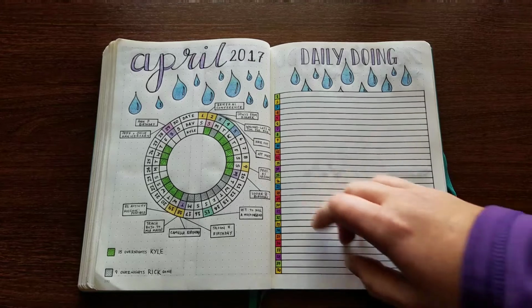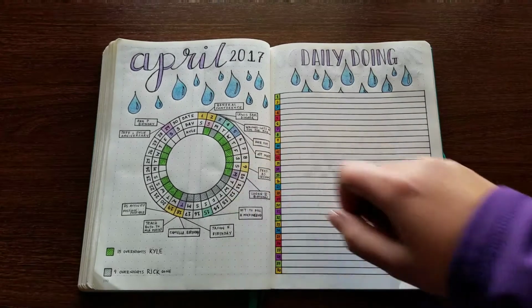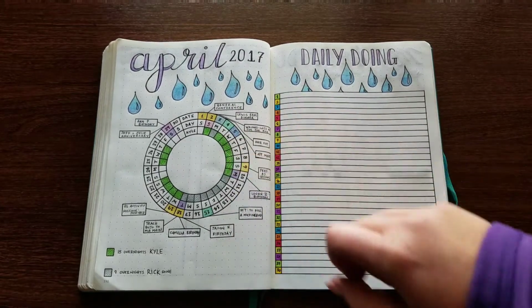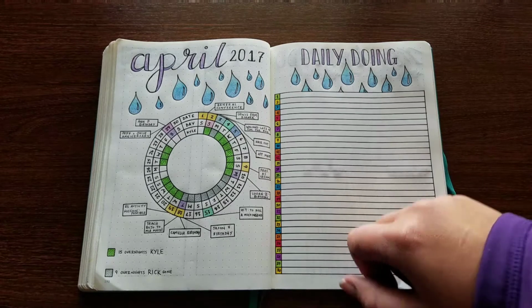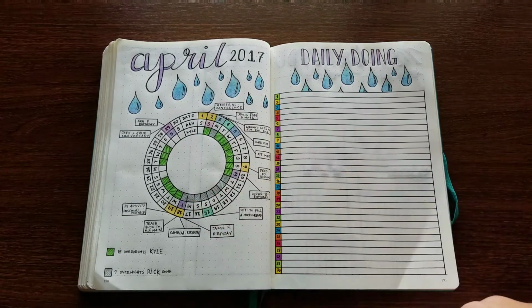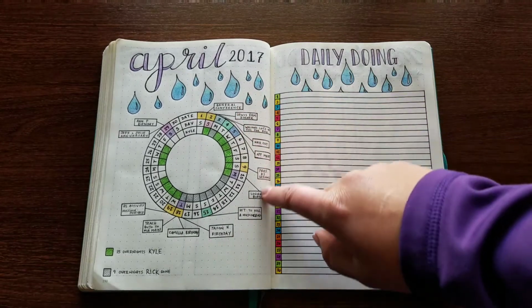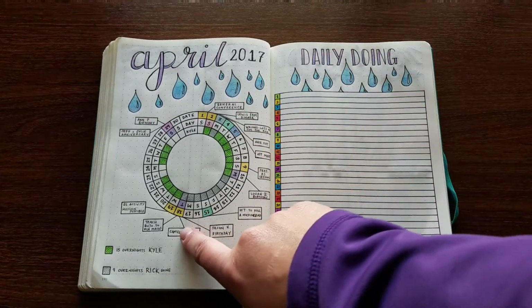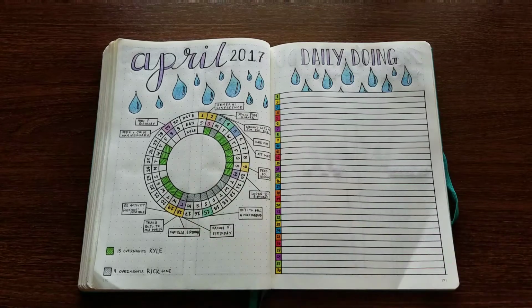And then that inner ring, you can see I still haven't even added the little K's in there yet, but the green are the overnights that we have my stepson with us. And then the gray are trips that my husband has planned that he'll be out of town. And then I just mark it with all these fun little boxes around it. I mark it to the day that that box applies.